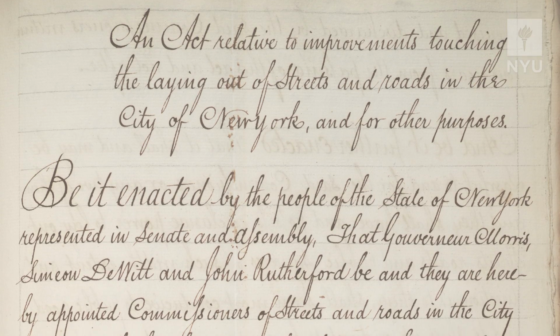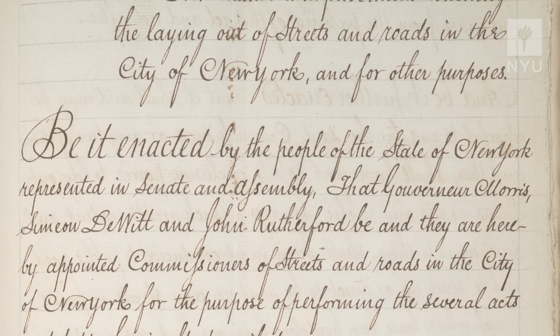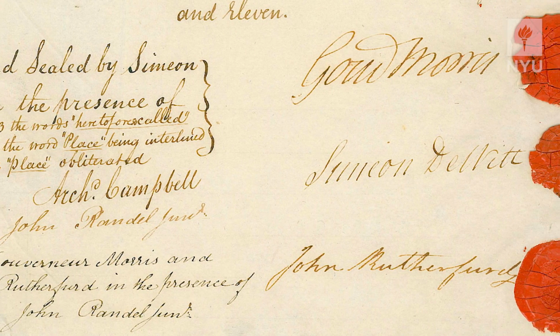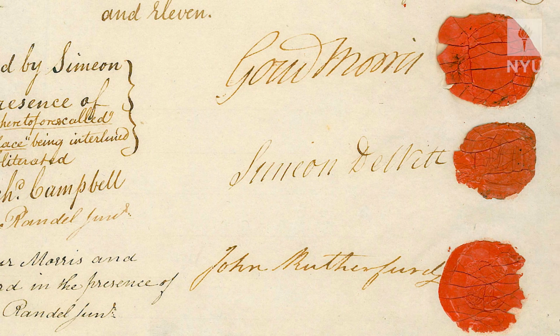The driving force behind the grid were three commissioners, three men who were appointed by the New York State Legislature in 1807 to establish this plan. And once it was established, the commissioners stepped back, and it was really in the hands of the city, and then generation after generation of city leaders to see that the plan was adhered to and implemented.